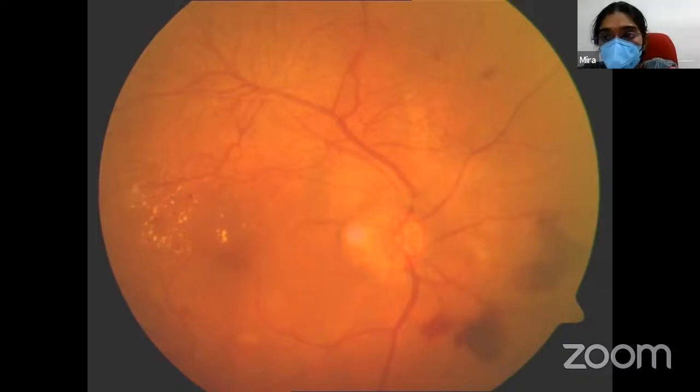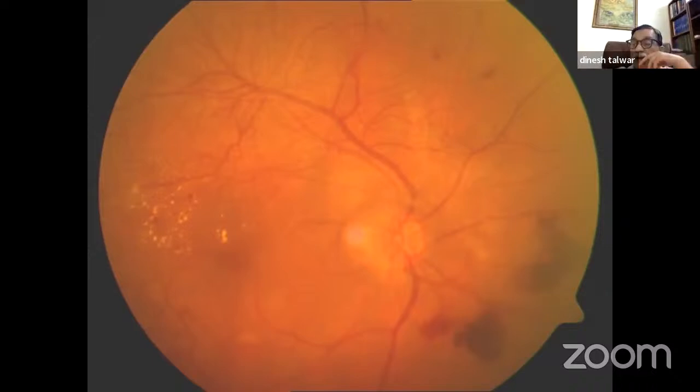In case of high risk PDR, there will be neovascularization on or adjacent to the optic disc more than 1/3 of the disc diameter, or neovascularization of the disc less than 1/3 of the disc diameter with vitreous hemorrhage, or neovascularization elsewhere more than one disc area with vitreous hemorrhage or pre-retinal hemorrhage. So this is what category?